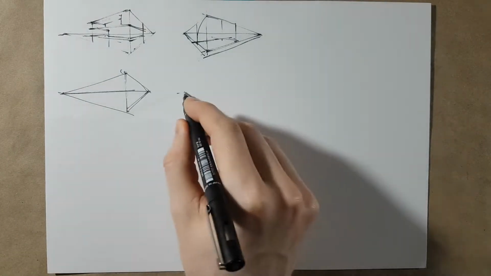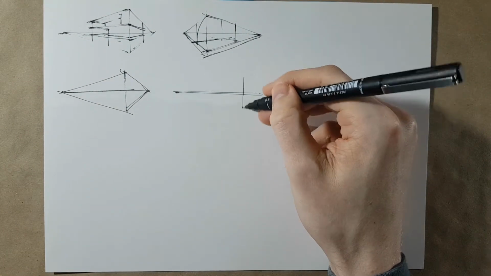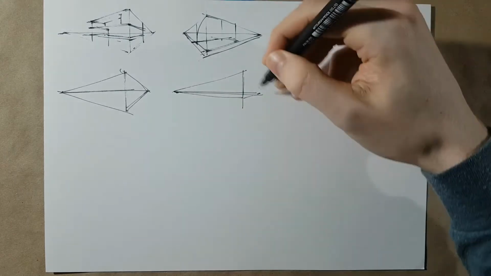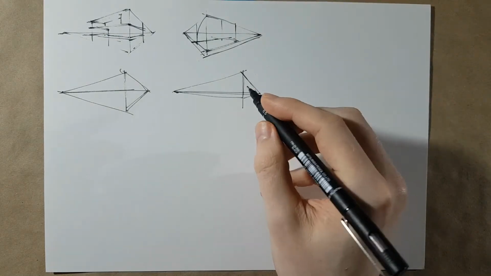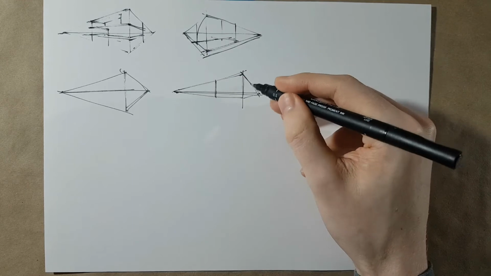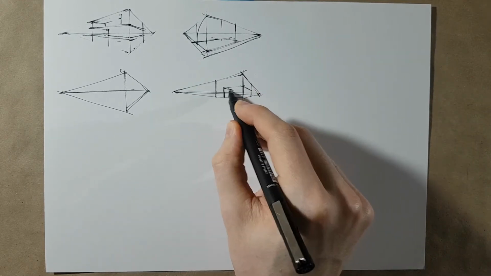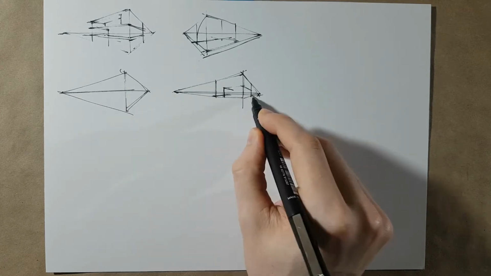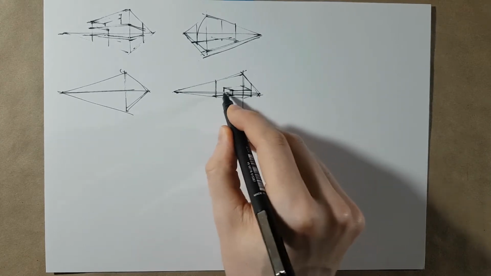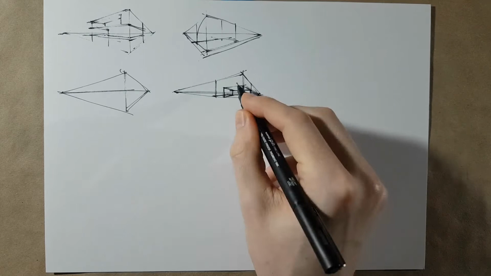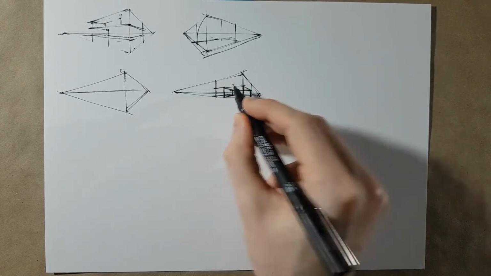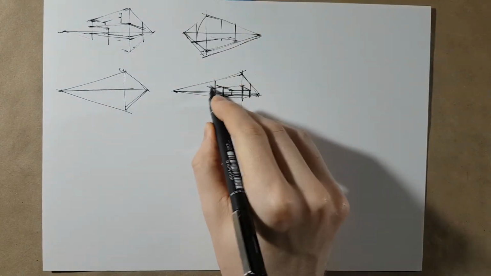So the top left one, you're looking pretty much dead on at it. The same with the top right one, where the height above and below the horizon line are pretty much the same. But this one that I'm drawing at the moment, I've done it quite close to the horizon line with the bottom half of the projection. So you're looking up at the house instead of being at eye level with it.